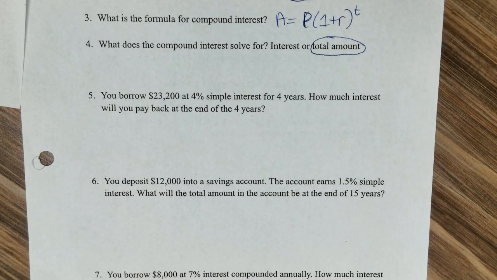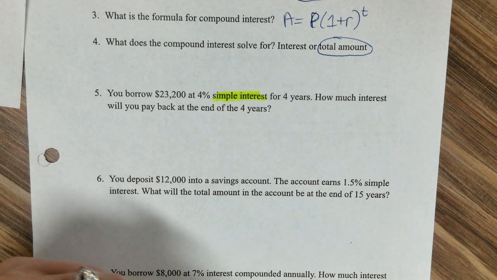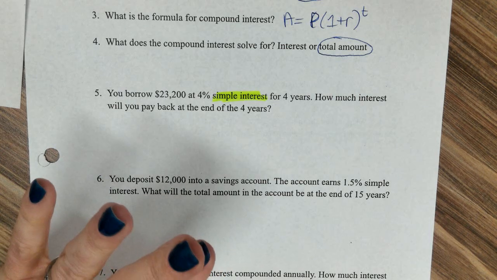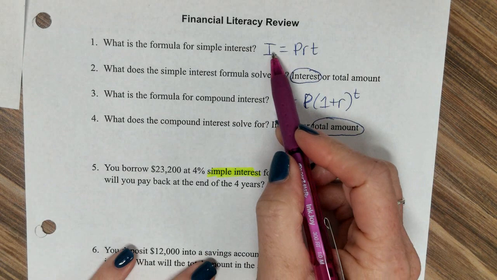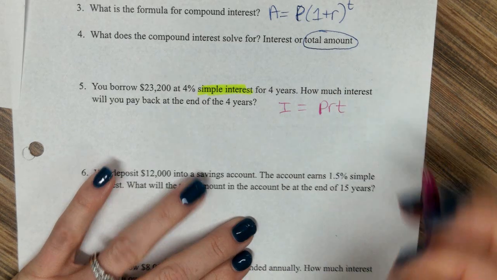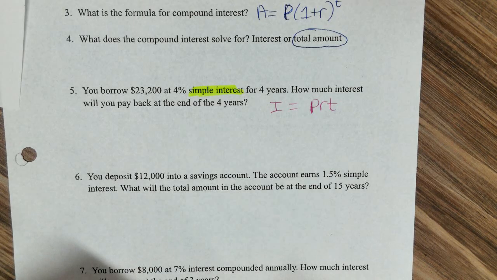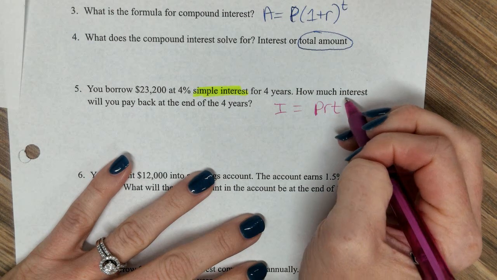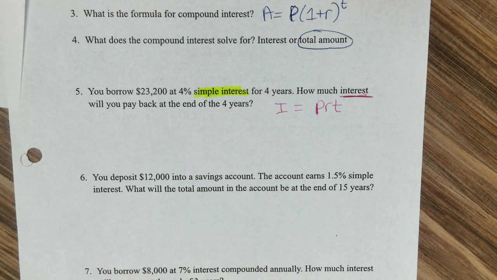Number 5. Here's where you're going to have to really read whether or not you're going to use the simple or compound formula. It says you borrow $23,200 at 4% simple interest for 4 years. What clue word did you see that tells you what formula to use? Simple interest. So you should right there stop what you're doing and write down the formula for simple interest. I equals PRT. Then, before you do anything, read what it's asking for. How much interest will you pay back at the end of 4 years?